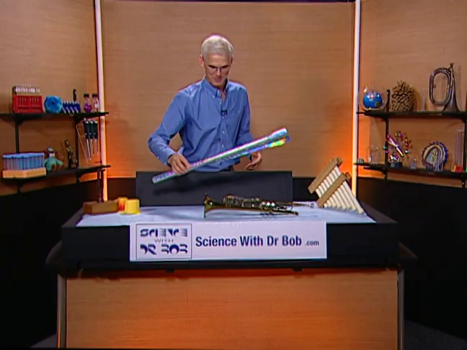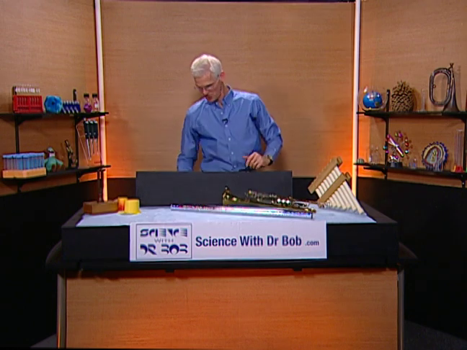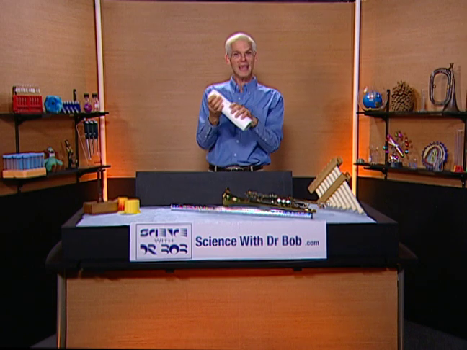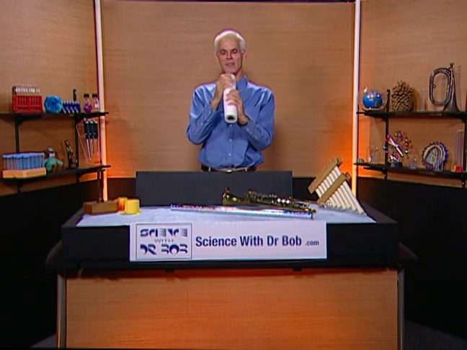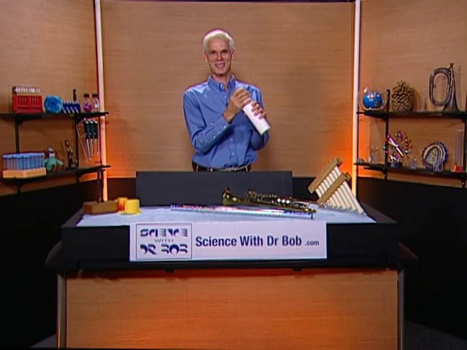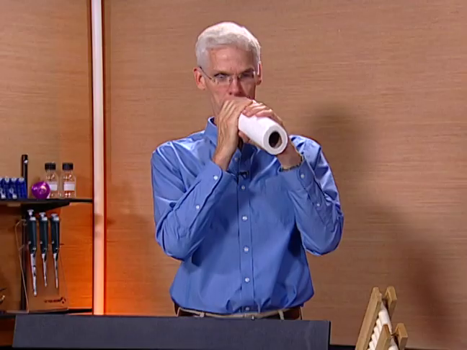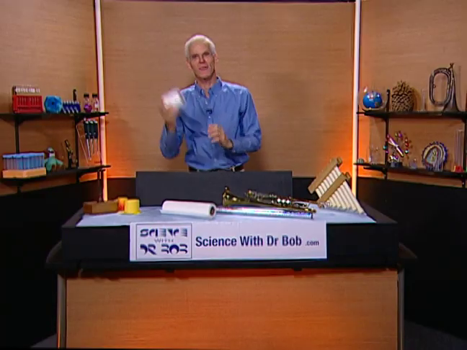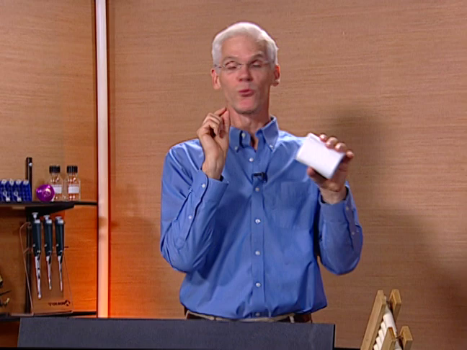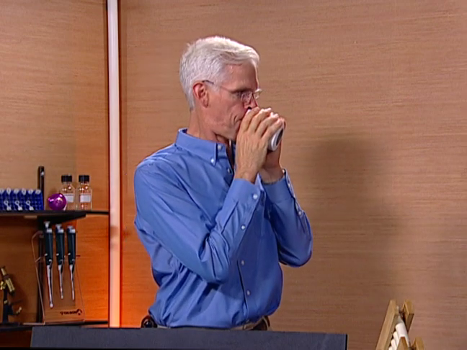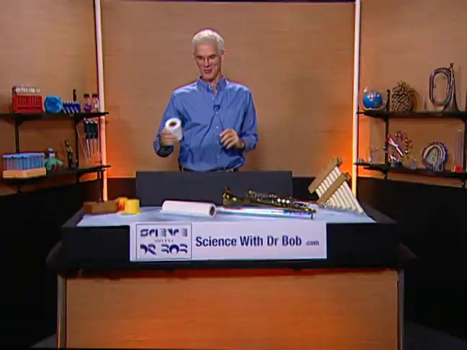How about other tubes? There's our wrapping paper tube. Paper towel. Now remember, the shorter the tube, the higher the note, the higher the frequency, the higher the energy. So you really have to buzz hard and buzz with very tight lips into a paper towel tube. Sure enough, and even toilet paper. This one's really a high note, and you have to buzz just off center to get that high note. Oh, music to anyone's ears.